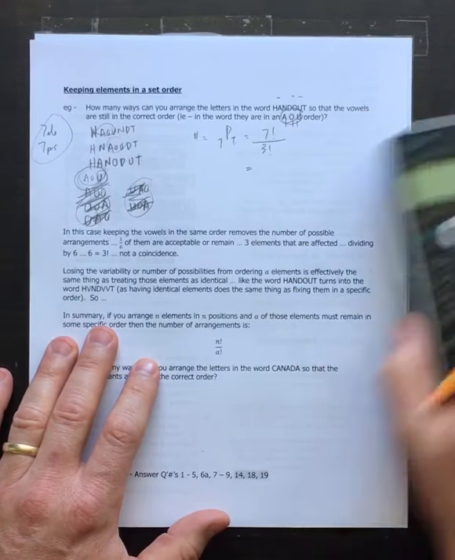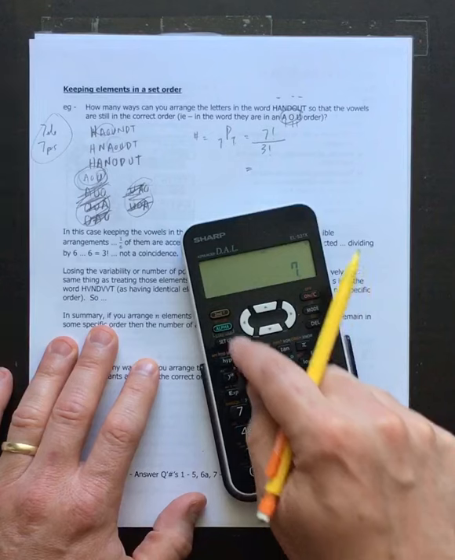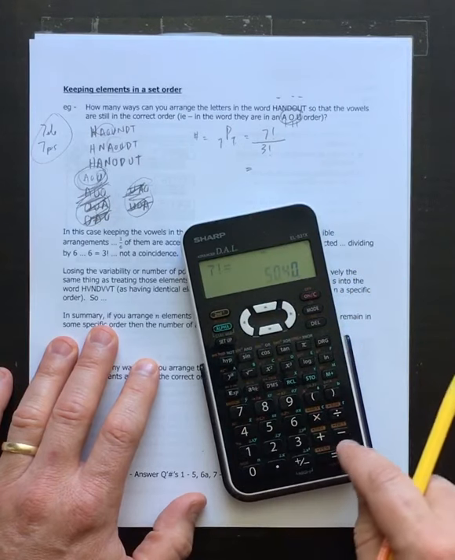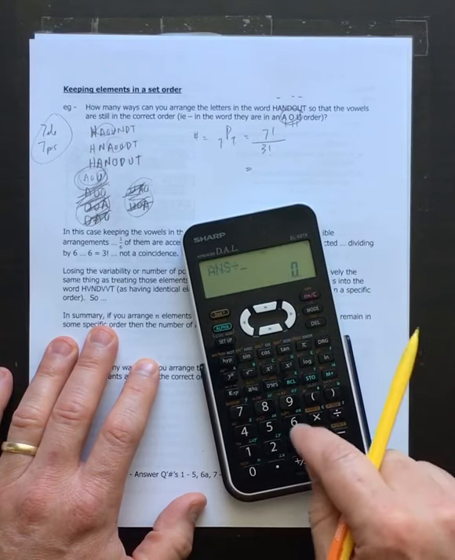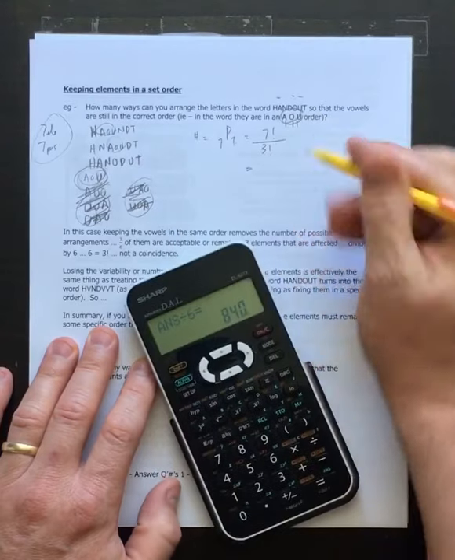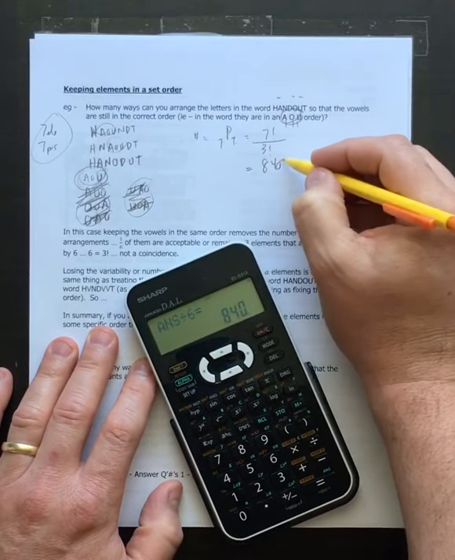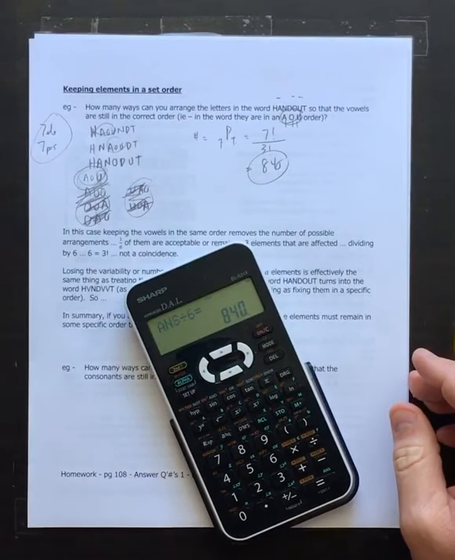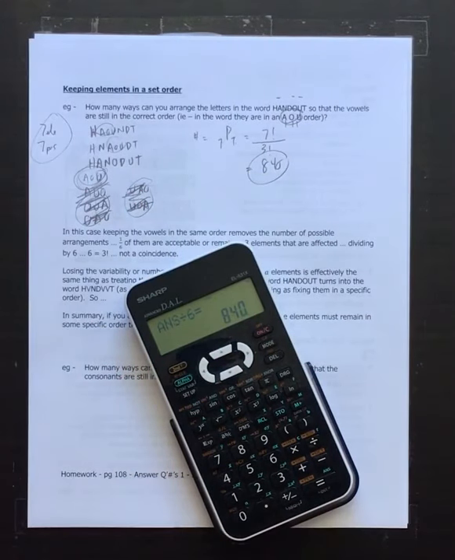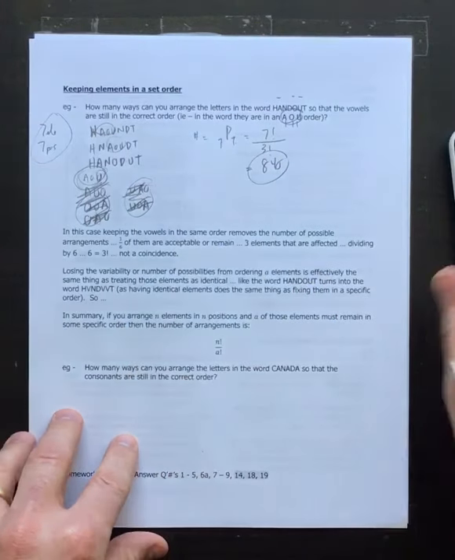So it's still the 7 factorial, which I believe is 5040. Yeah, divided by 6, or it might be 3 factorial. It ends up being 840 different ways, okay? So keeping that idea in mind, it's a little bit of a trickier situation. But again, it's all about removing or losing variability, okay?